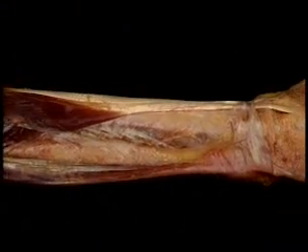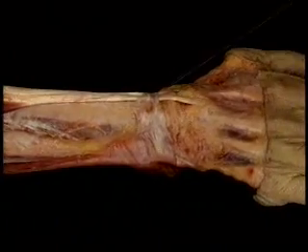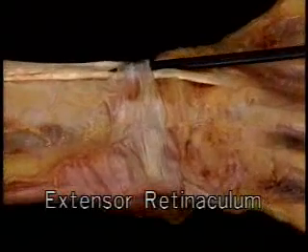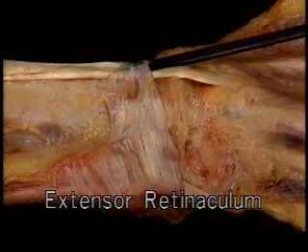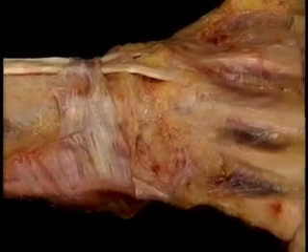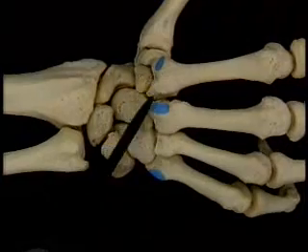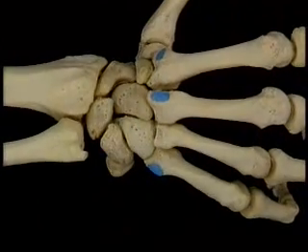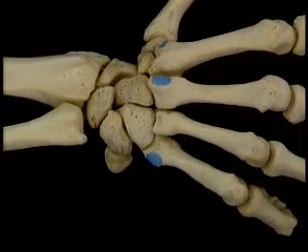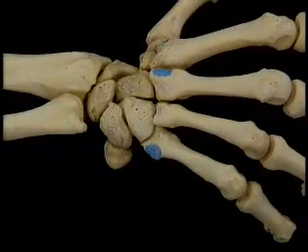As the extensor tendons cross the back of the wrist, they pass under this structure, the extensor retinaculum, which acts as a pulley. Extensor carpi radialis longus and brevis are inserted on the bases of the 2nd and 3rd metacarpals. Extensor carpi ulnaris is inserted on the base of the 5th metacarpal. When the wrist extensors act together, they extend the wrist.